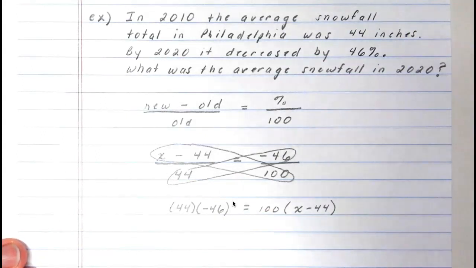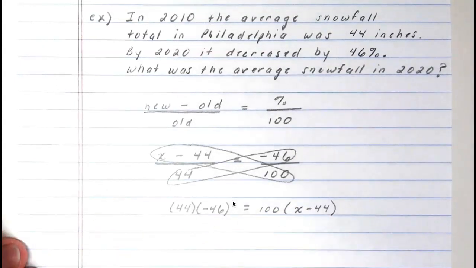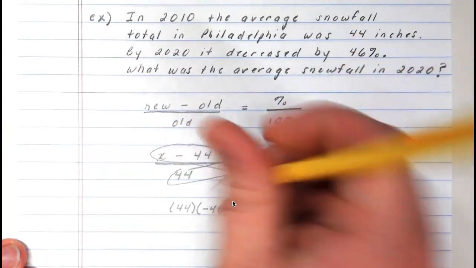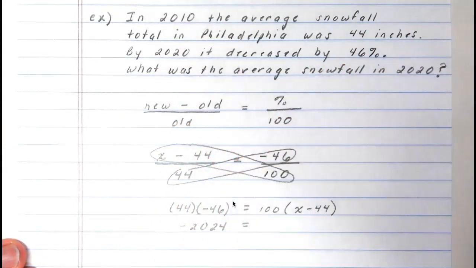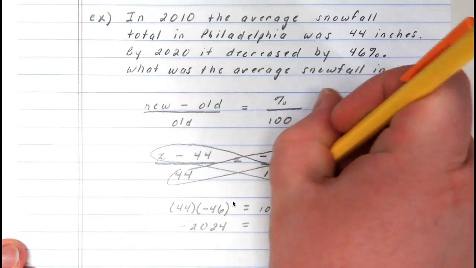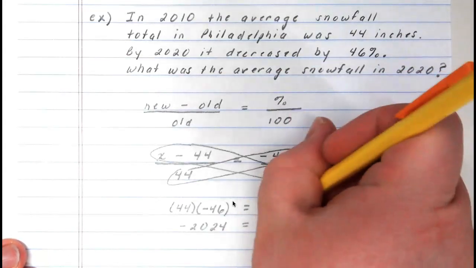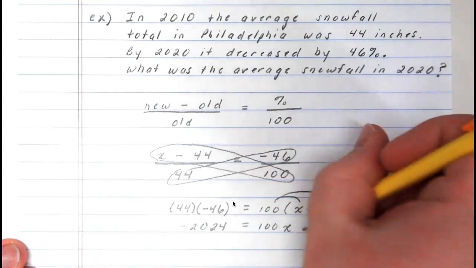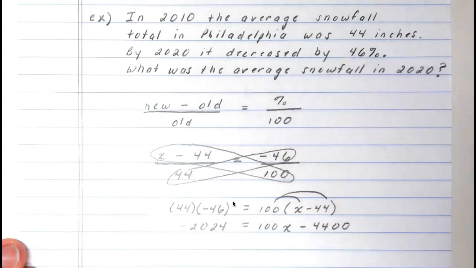Now, in order to solve for the variable, we're first going to have to multiply over here. So 44 times negative 46 is negative 2024. That will equal, and now we need to distribute the 100. So we're going to distribute 100 to the x and to the 44. So 100 times x is 100x, and 100 times 44 would be minus 4,400.